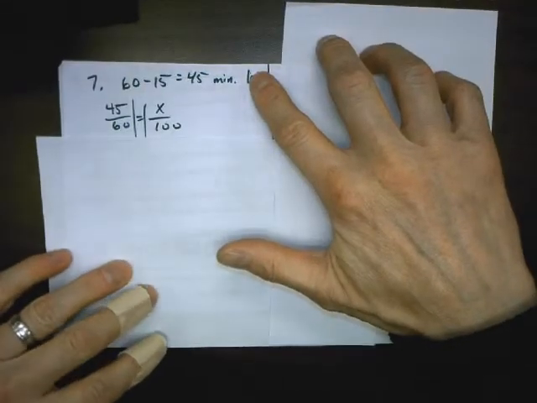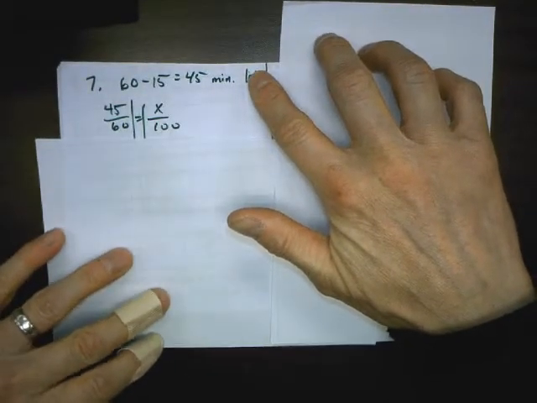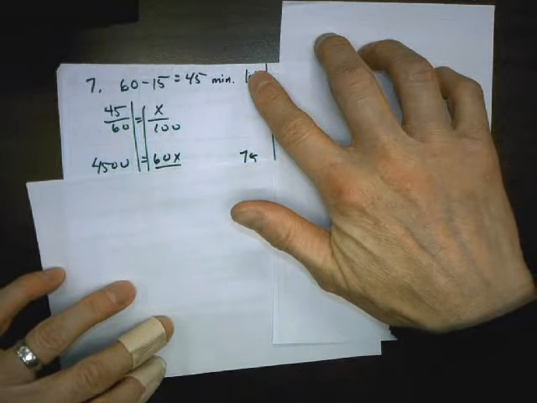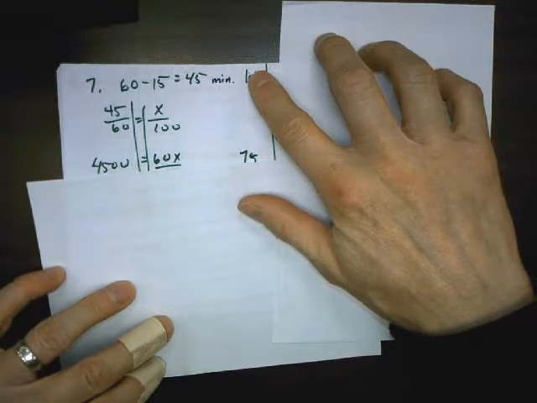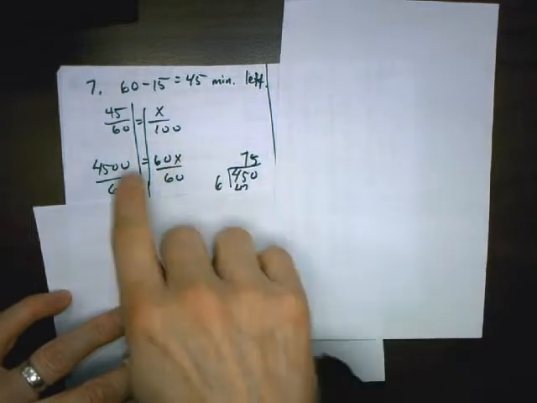Next one, 7. Lucas has 60 minutes of video game every Saturday. If he has already played 15 minutes, what percentage does he have left? Well, if I subtract those two, I see he has 45 minutes left. And this is asking 45 is what percent of 60, so we use percent proportion. Cross multiply. 45 times 100 just means add 2 zeros to 45, divide by 60. We go in and out.